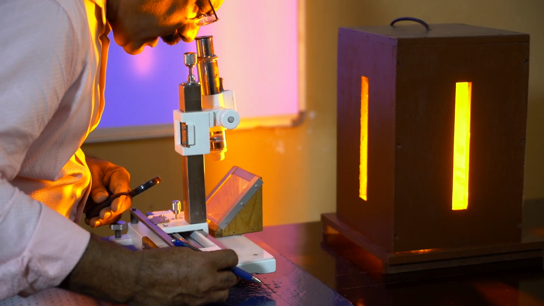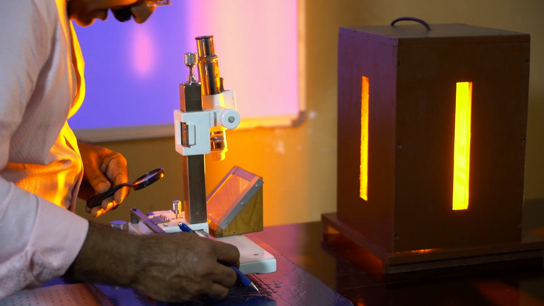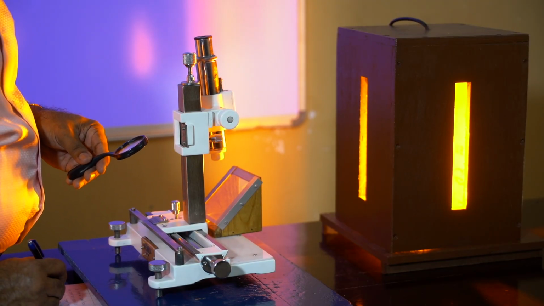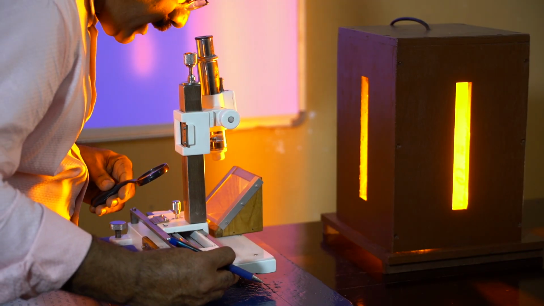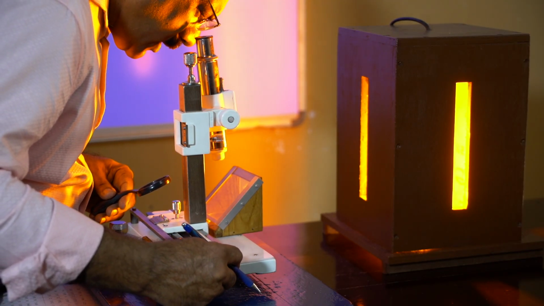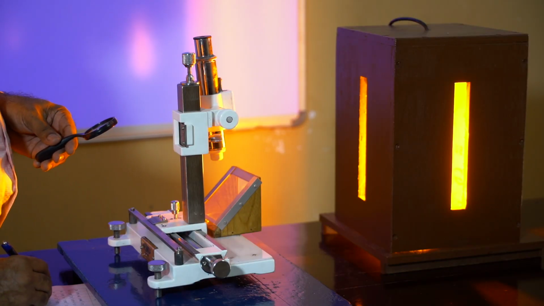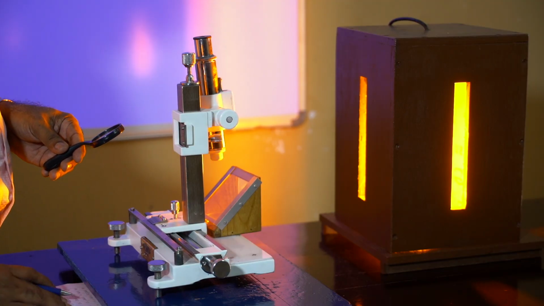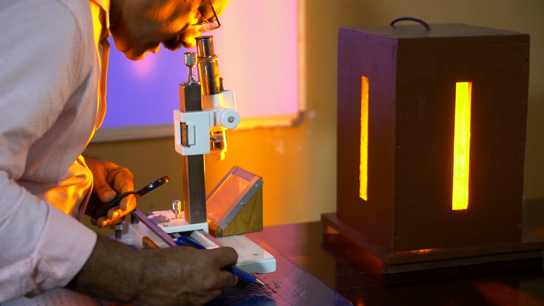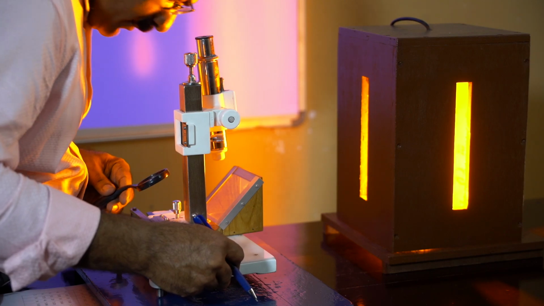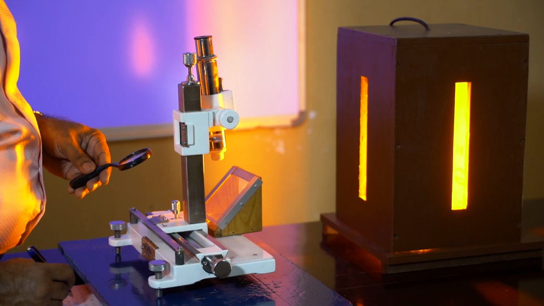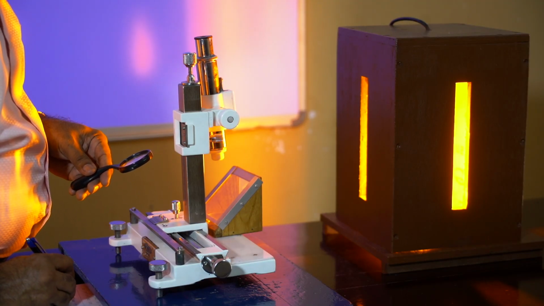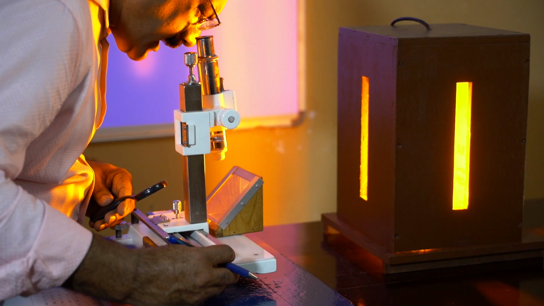Now I am moving to the 14th ring. Then I am taking the reading. The MSR reading is 5.9 here and VSR reading is 32. Now I am moving to the 12th ring. The MSR reading is again 5.9 and the VSR reading is 12. It is marked. Then I am moving to the 10th ring of the left side. Now the MSR reading is 5.85 and the VSR reading is 35. It is noted.